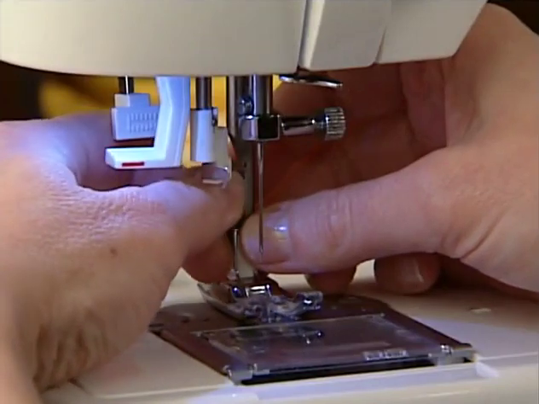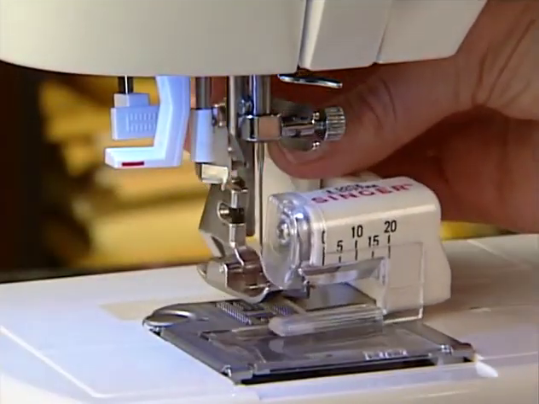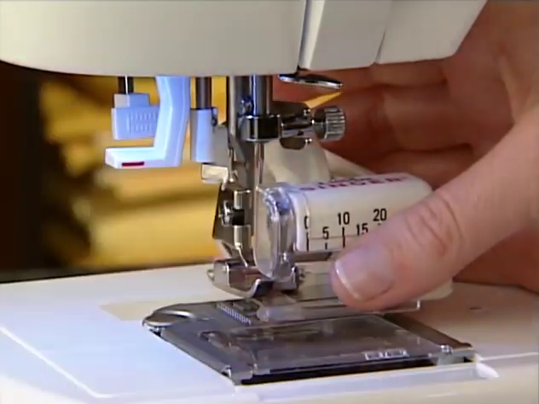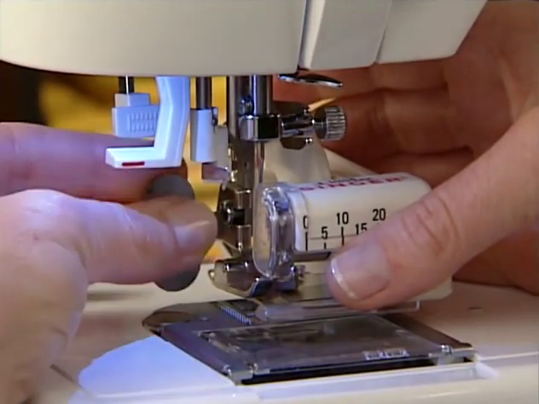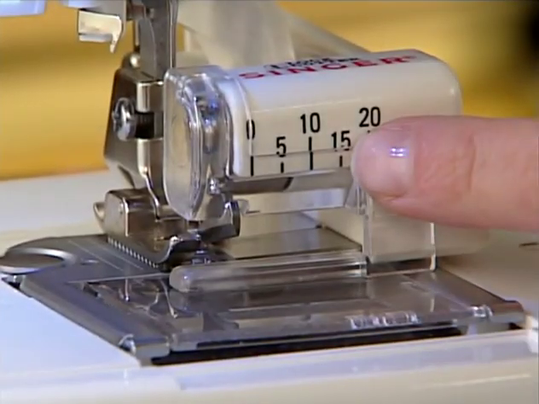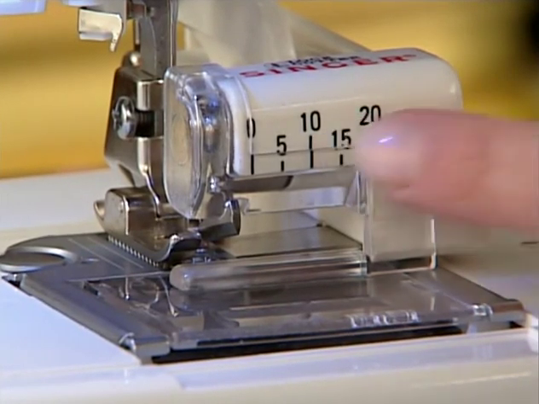Remove the regular presser foot and shank. Attach the cutter, making sure the cutter's arm fits around the needle bar. Tighten the side screw. Guide the fabric here for a 5/8 inch seam allowance or here for a 1/2 inch seam allowance.